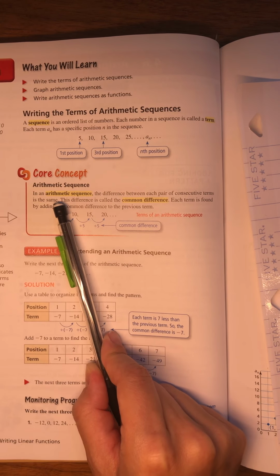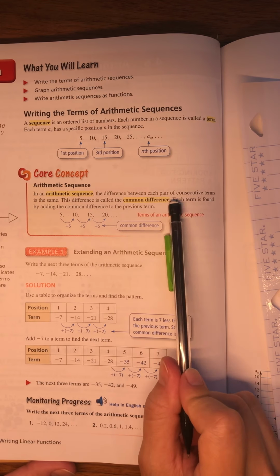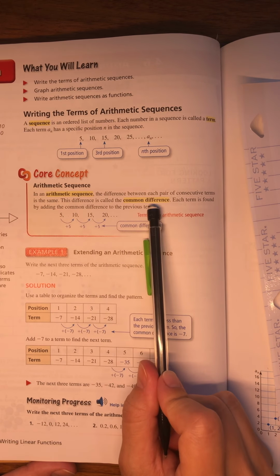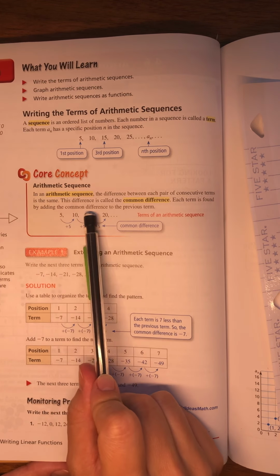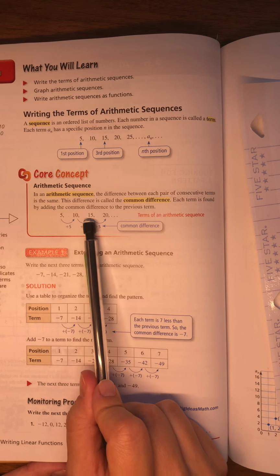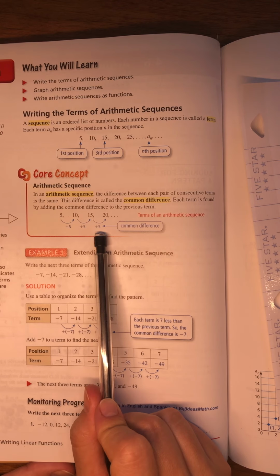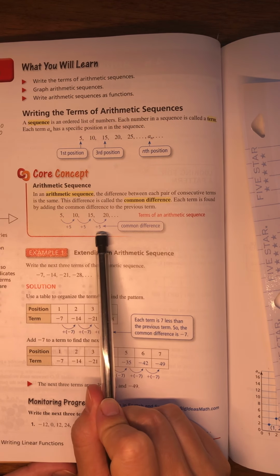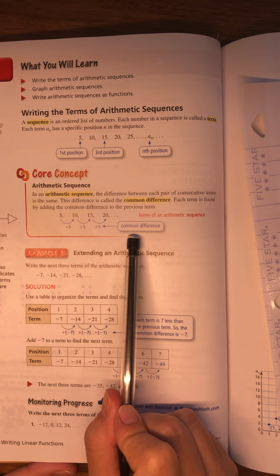When we talk about an arithmetic sequence, the difference between each pair of consecutive terms is the same. This difference is called a common difference. Each term is found by adding the common difference to the previous term. So in 5, 10, 15, 20, notice the pattern is that we're adding 5 each time. That's an arithmetic sequence when you add the same amount each time. The number that you add is called the common difference.